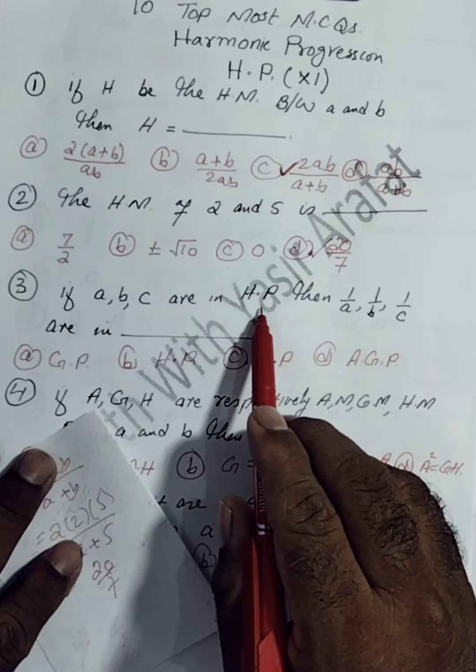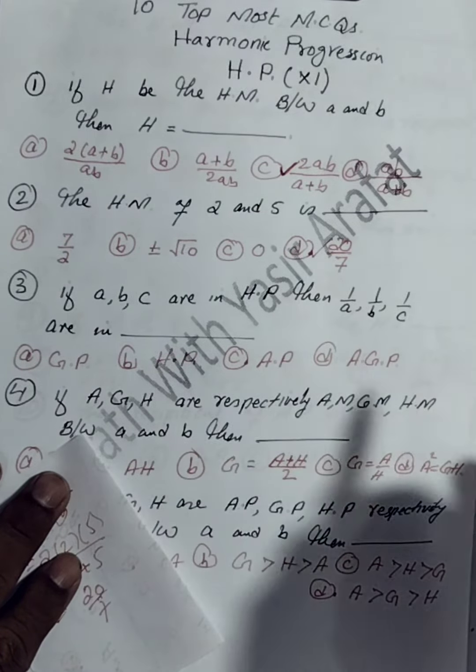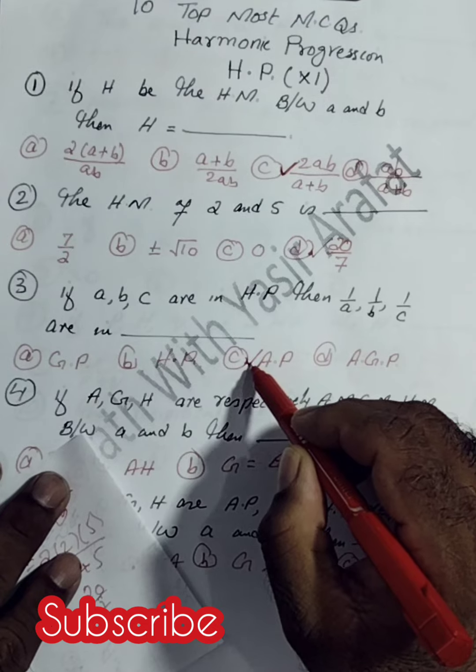If A, B, C are in HP, then 1 upon A, 1 upon B, 1 upon C are in AP. They are reciprocal to each other.